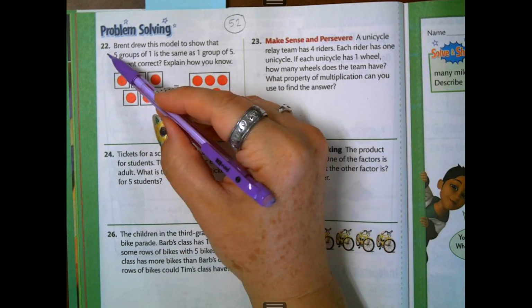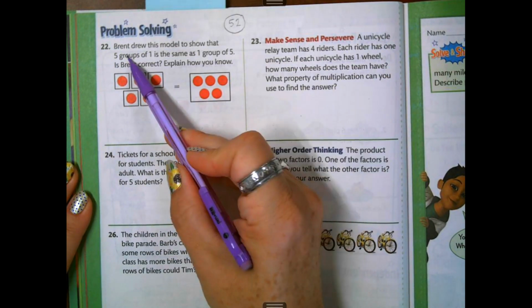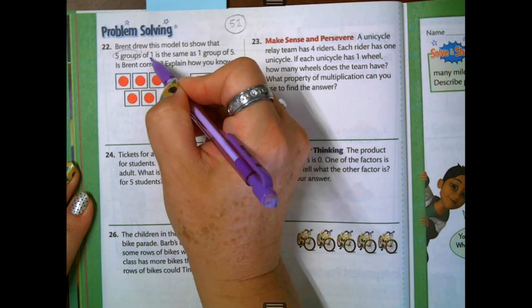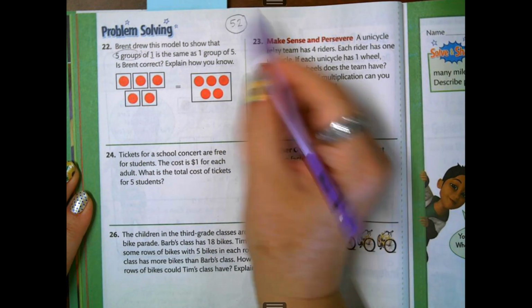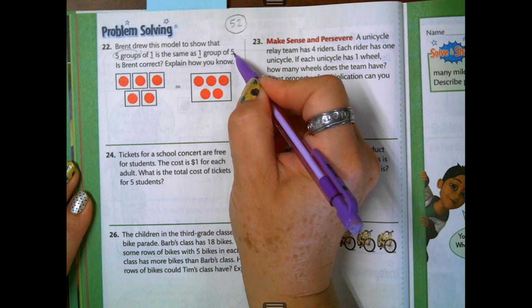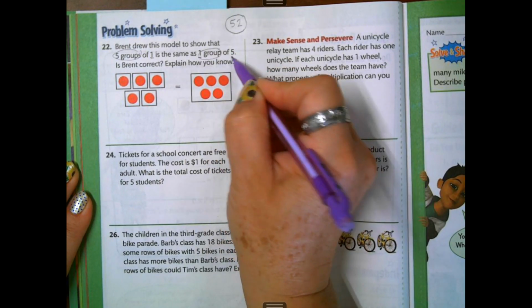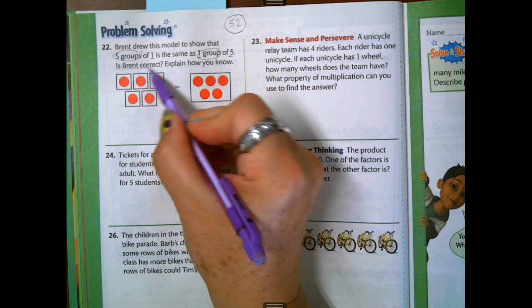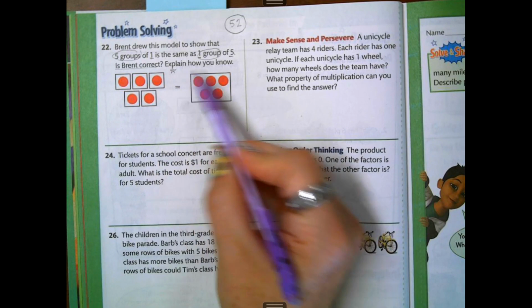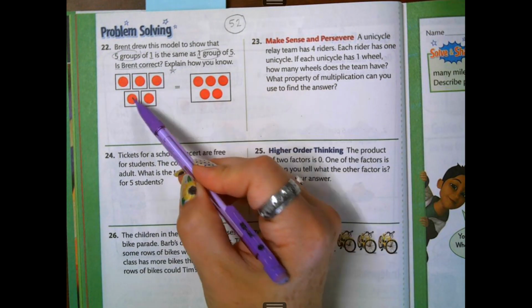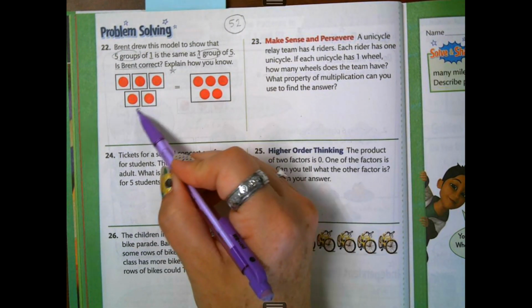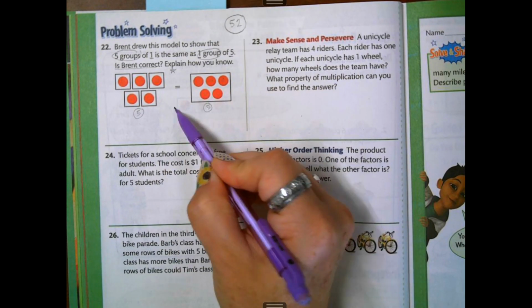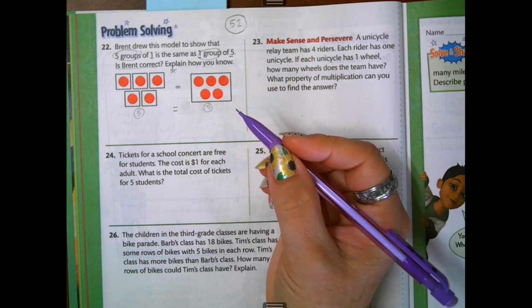Problem solving 22. Brent drew this model to show that 5 groups of 1 is the same as 1 group of 5. Is Brent correct? Explain how you know. 1, 2, 3, 4, 5. 1, 2, 3, 4, 5. Is 5 equal to 5?